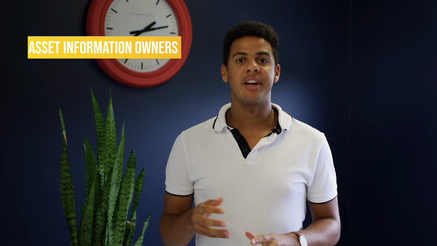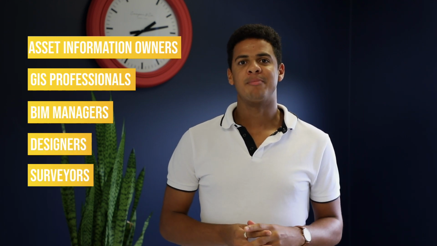A2K Technologies Smart tools have been custom developed to enable interaction and data validation against standards. In multiple facets of government departments, consultancies and utilities, the tools are used by everyone, from asset information owners, GIS professionals, BIM managers, as well as designers and surveyors, both internal staff and contractors.